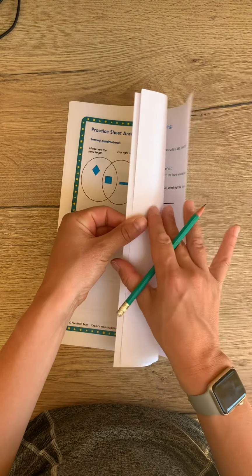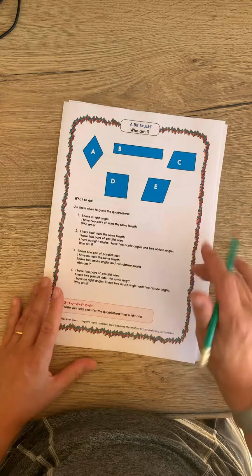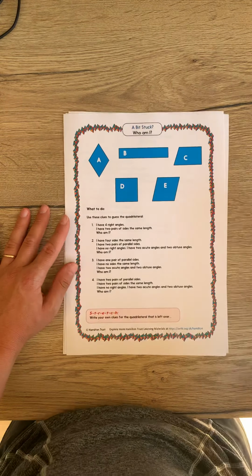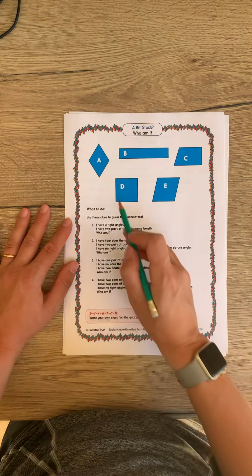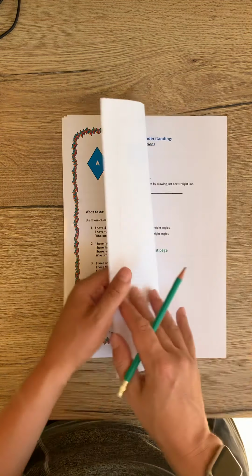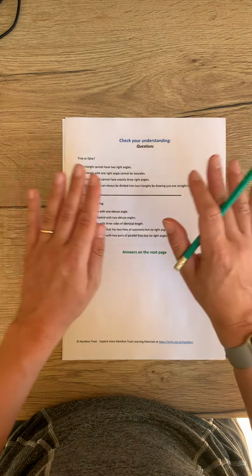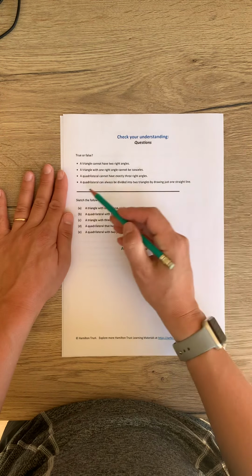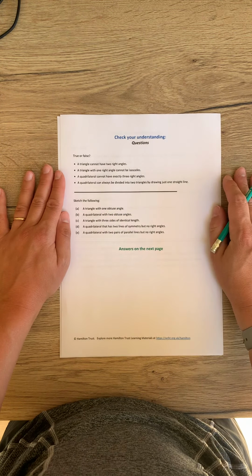If you're finding it a bit tricky, there's a who am I, a bit stuck section where we've got 5 quadrilaterals, and using the clues you've got to guess which ones they are. And then there's a check your understanding question involving some sketching as well to end the lesson.